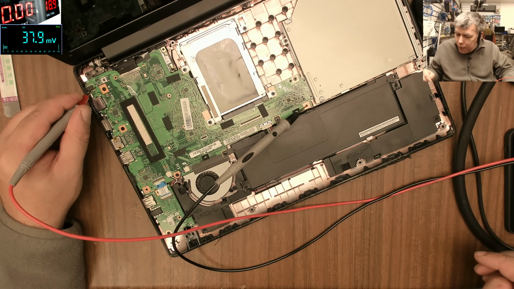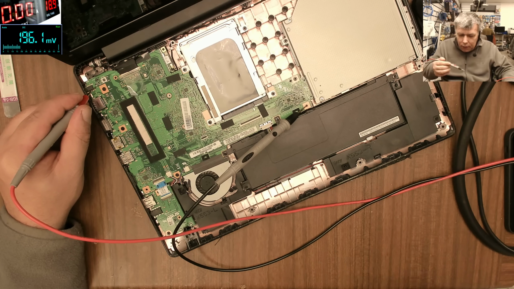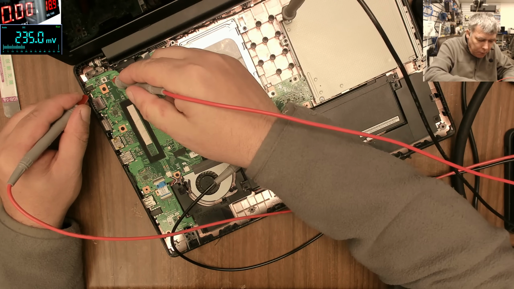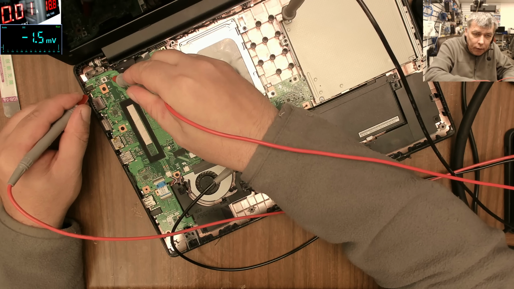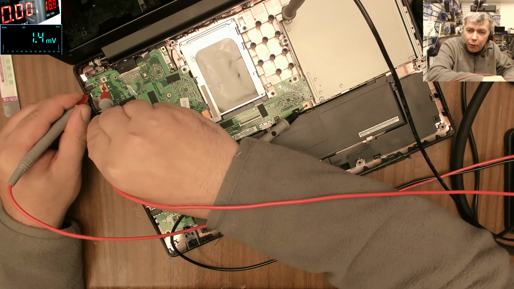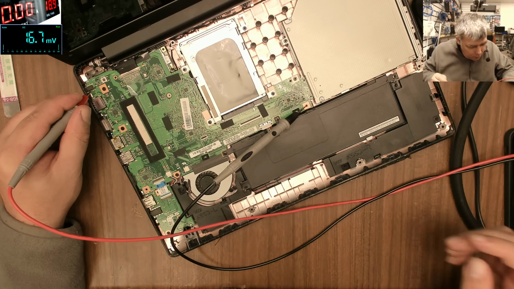You know what we can check? Let me grab the multimeter, the on-screen multimeter. Ground. Now let's check on the power button. Do we have 3.3? Nothing here. Nothing here. And nothing here. We don't have 3.3. It means probably our 19 volts power rail is missing.